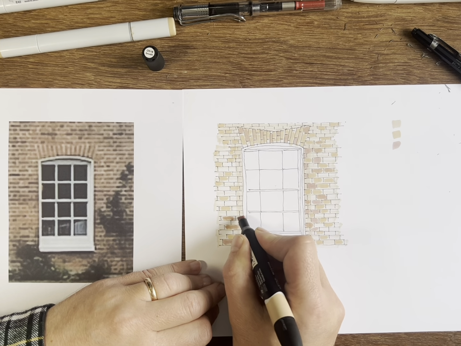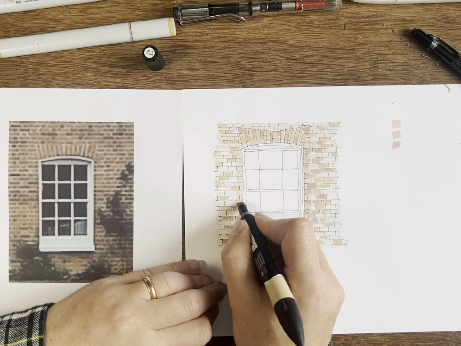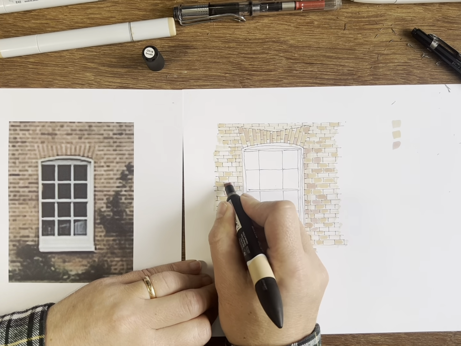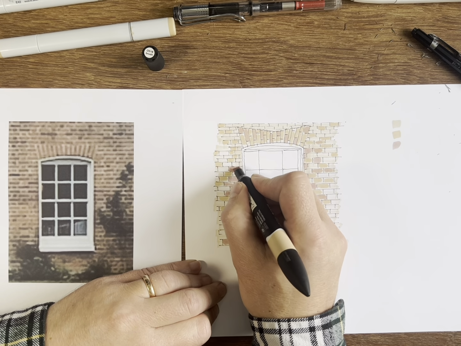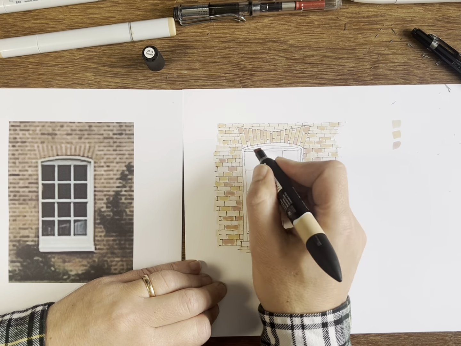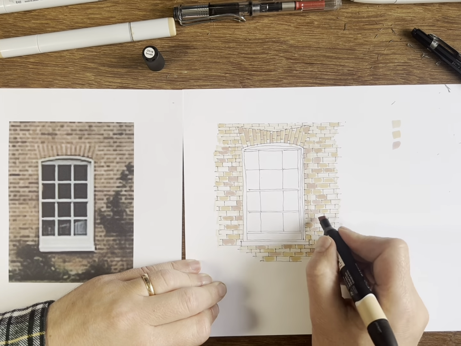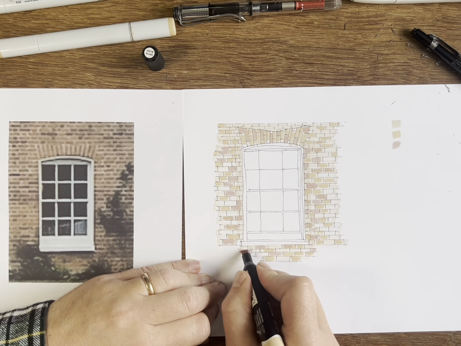It's quite important to use the right paper. I like a nice smooth paper that doesn't absorb the markers too much. There's no bleeding either. Gives a nice smooth finish.